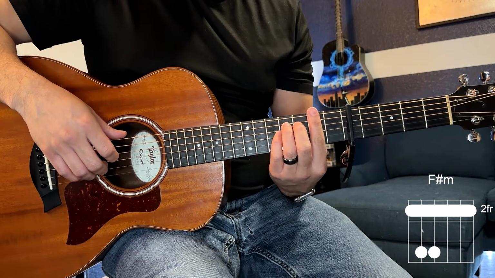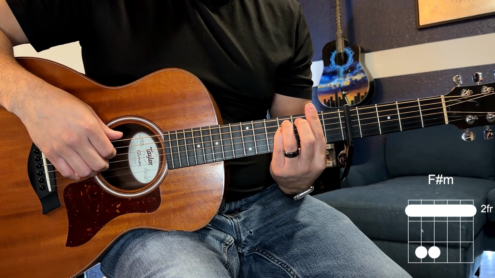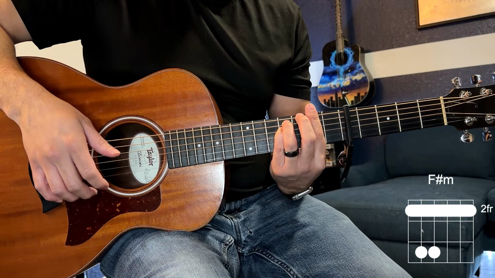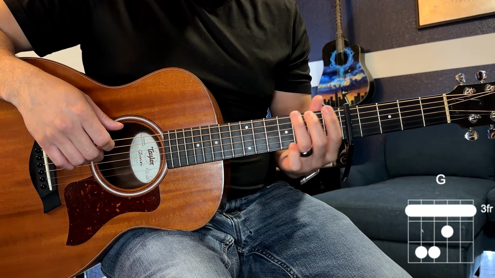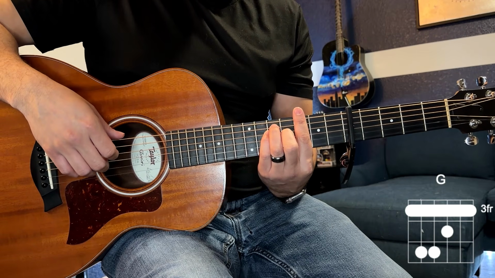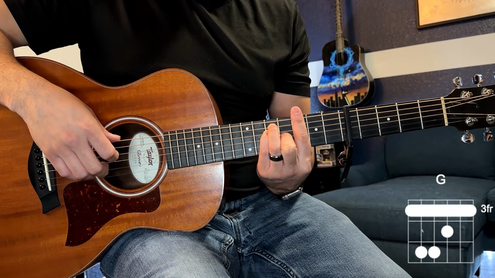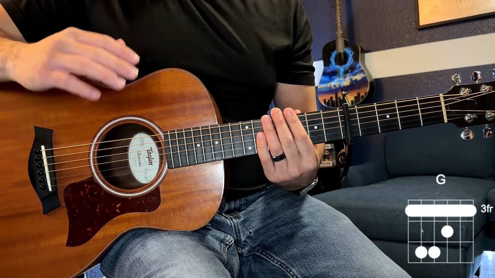The second chord we're going to use is an F sharp minor. What you want to do is bar the 2nd fret of all the strings. We've got 4th fret A and D. And then the last chord is going to be a G chord. He uses the bar version, but you can use a regular one if that works best for you. But you want to bar the 3rd fret of all the strings. We've got 5th fret A and D, 4th fret G. Those are going to be the 3 chords we use for the verse.